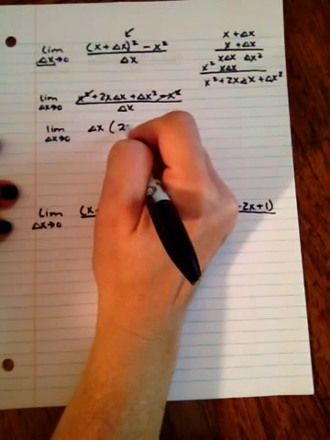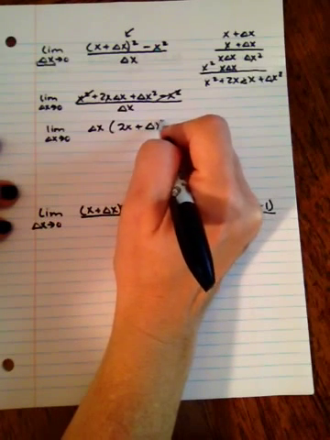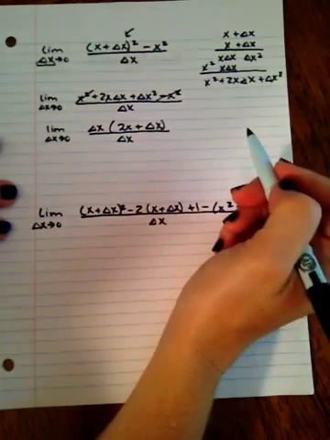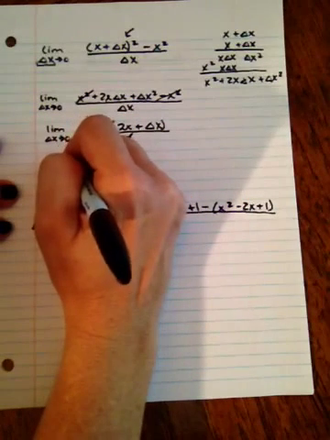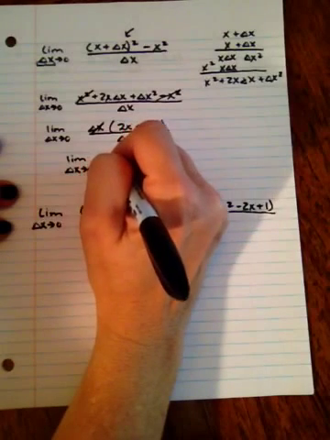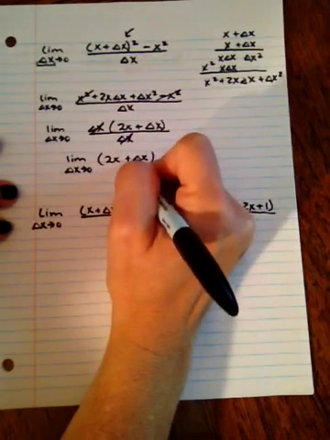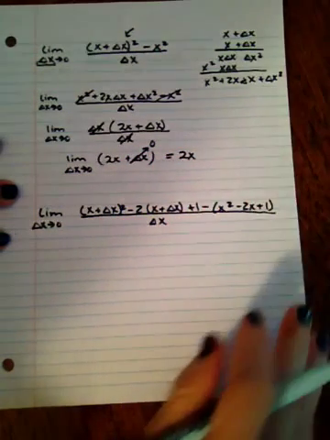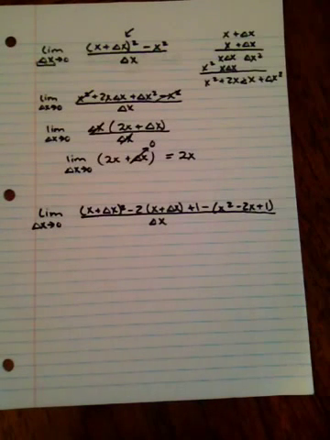I'm left with a 2x, and then there's still one delta x there over my delta x. If you look now, these delta x's cancel out, and I'm taking the limit as delta x approaches 0 of 2x plus delta x. Now this delta x is approaching 0, so that leaves me with 2x. And it's absolutely fine to end up with variables when you do these expressions.